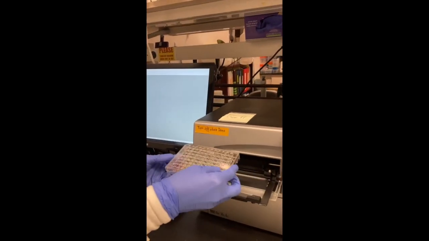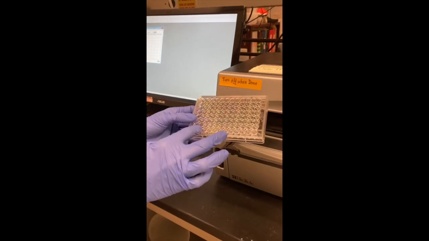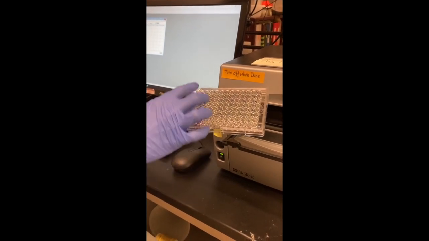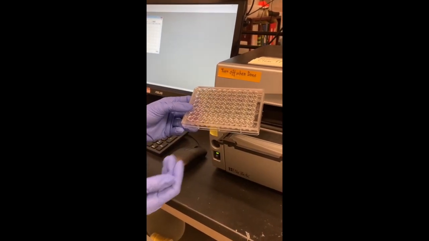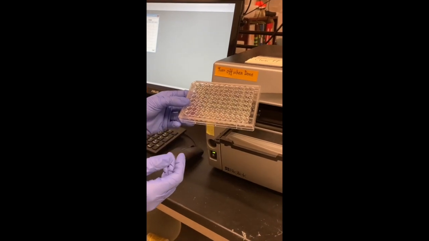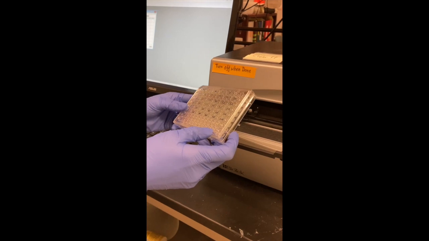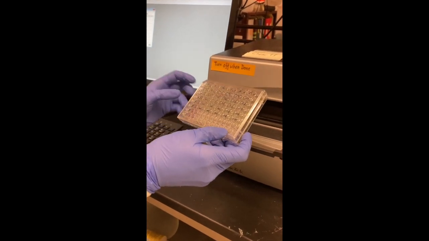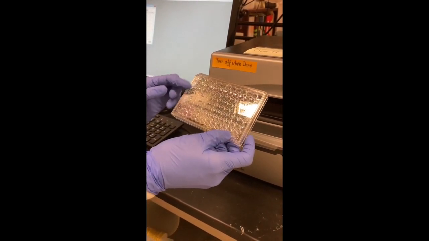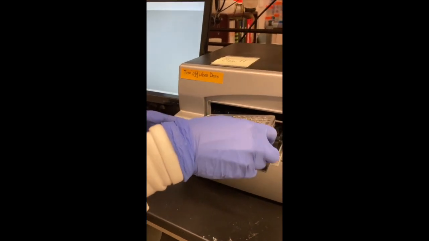So after it's done incubating in the little incubator for 10 to 15 minutes, you want to check it. It should have an increasing gradient of the purple from green to purple for your standard curve, and then depending on the concentration of your protein, you should have hopefully at least like some variation of color, hopefully something around the middle, because that means you have a good enough concentration to make a blot.